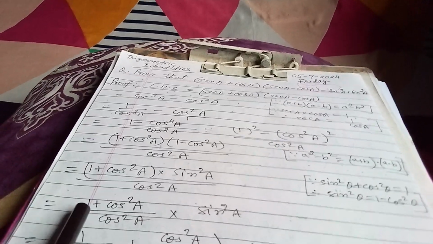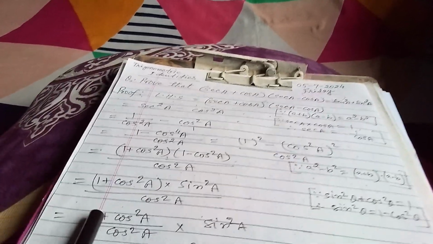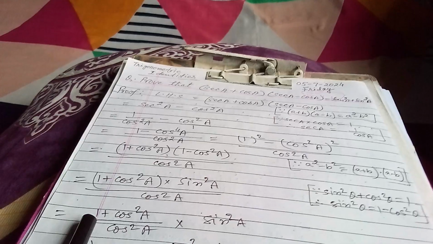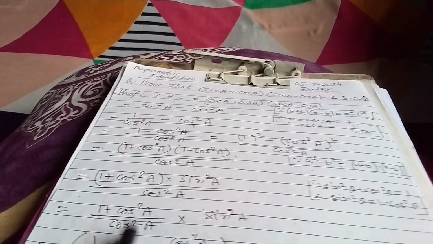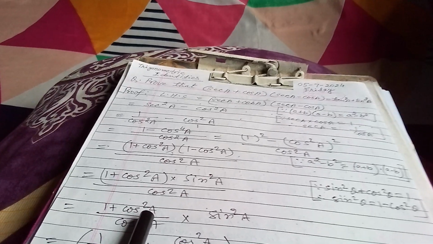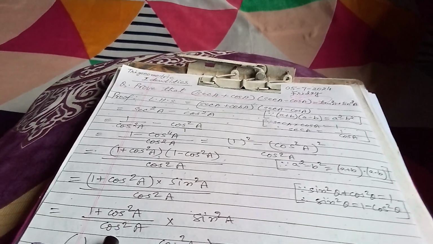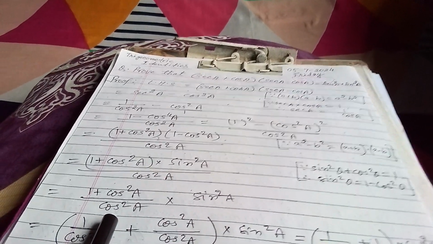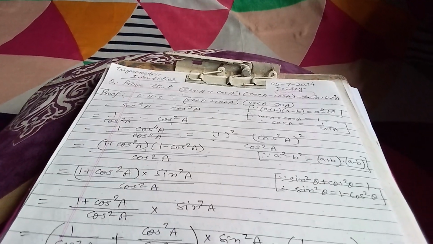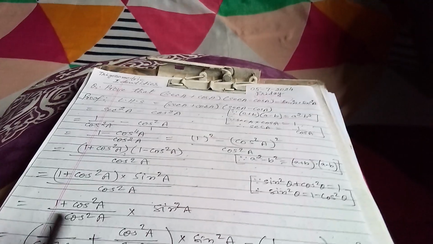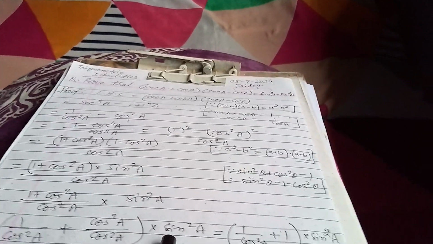And now here you find in the numerator again there are two terms, one is the first term, cos² a is the second term, divided by cos² a. So these both terms in the numerator are divided by the denominator. So we can write it 1 by cos² a + cos² a by cos² a, all these kept in the bracket, into sin² a.